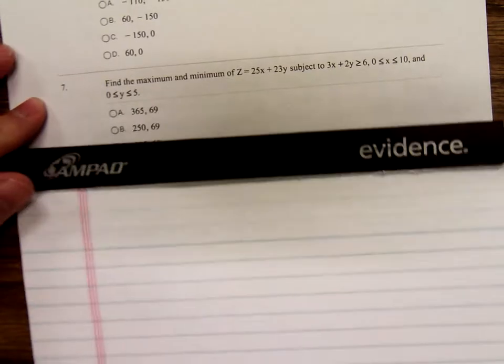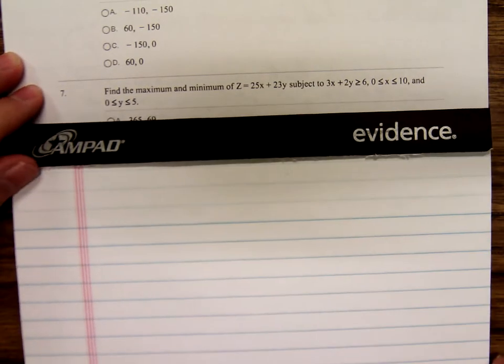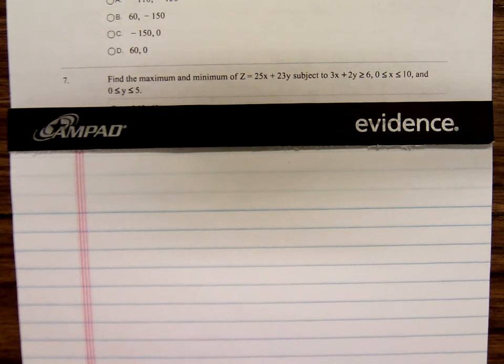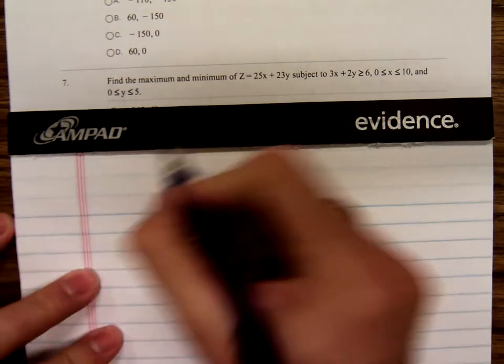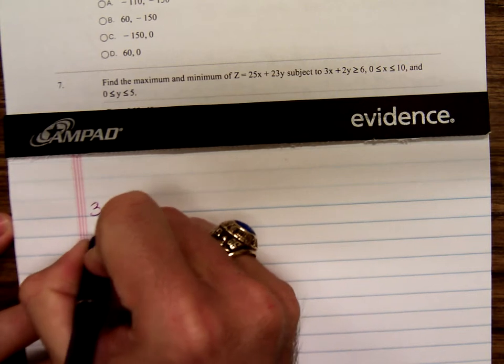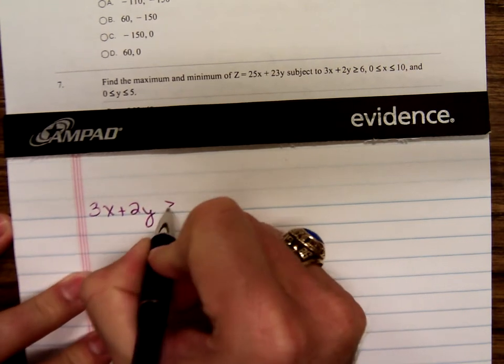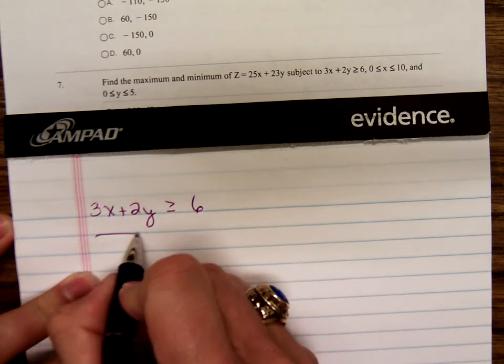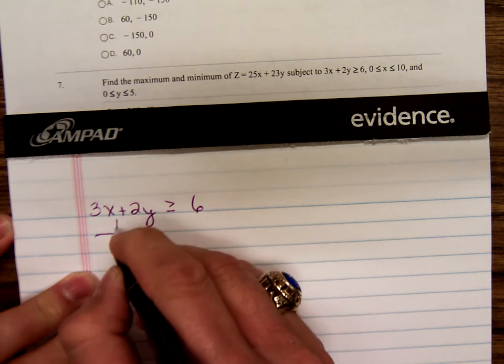Problem 7 says, find the maximum and minimum value of z equals 25x plus 23y subject to these constraints. Well, we're going to have to draw those inequalities out. I'm going to start off graphing 3x plus 2y is greater than or equal to 6. I'm going to draw it as the line 3x plus 2y equals 6.